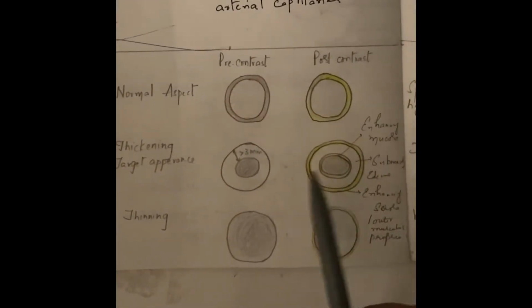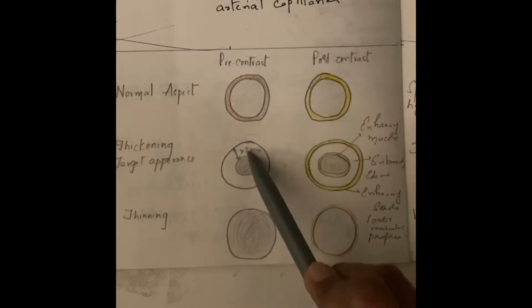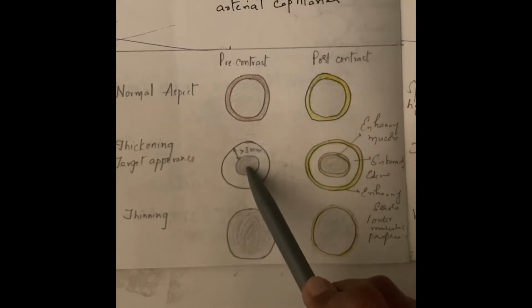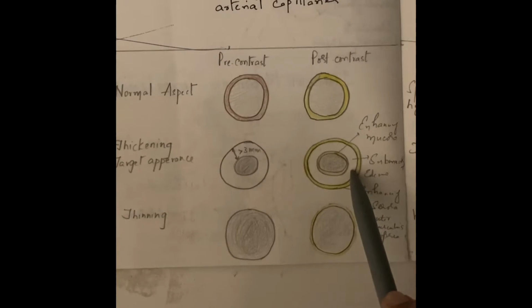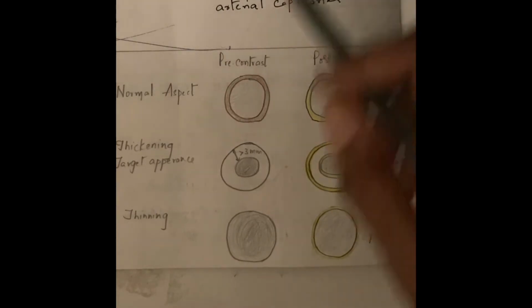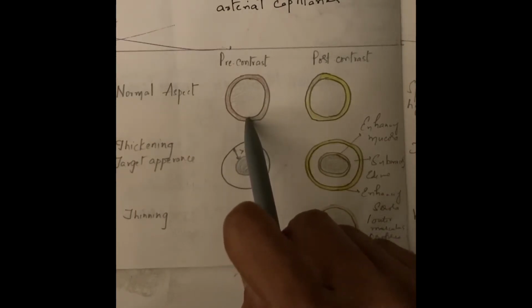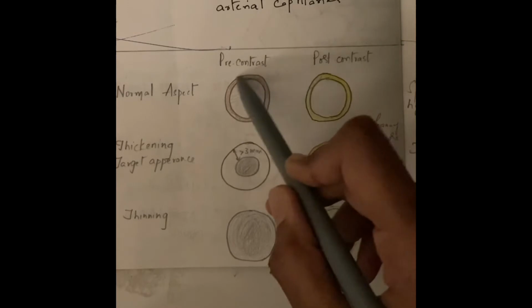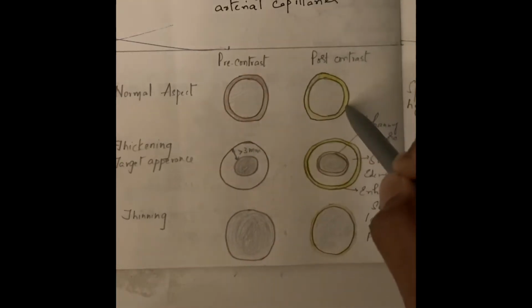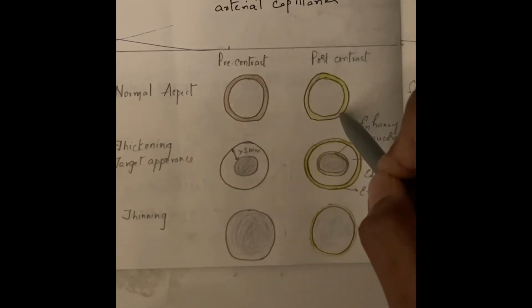Here you can see, this is pre-contrast, this is post-contrast. Bowel wall thickening is more than 3 mm, this is the lumen. Now once you give contrast, there is mucosal enhancement, there is submucosal edema, and enhancing serosa or outer muscularis propria. This is normal bowel, pre-contrast; normally it will be homogeneously hypoattenuating. Post-contrast, there will be normal homogeneous enhancement.